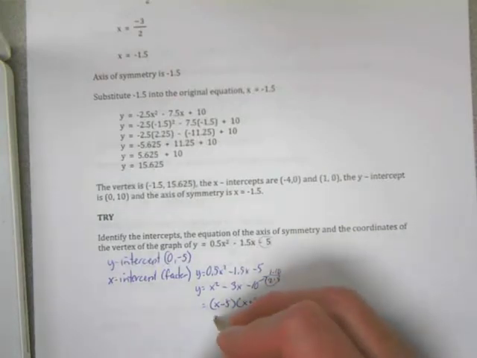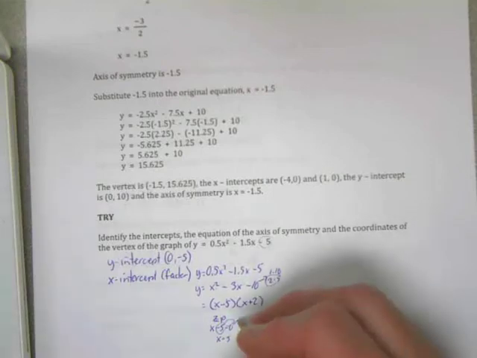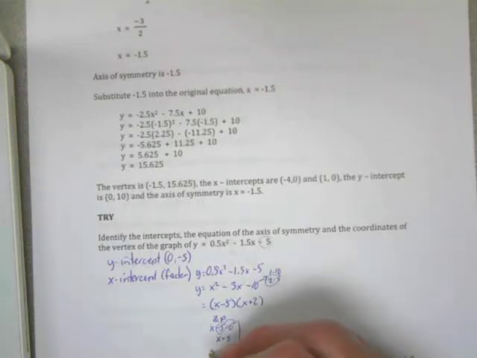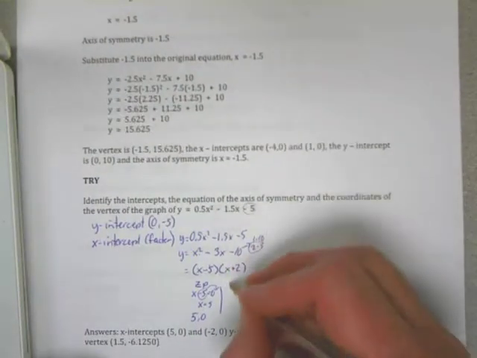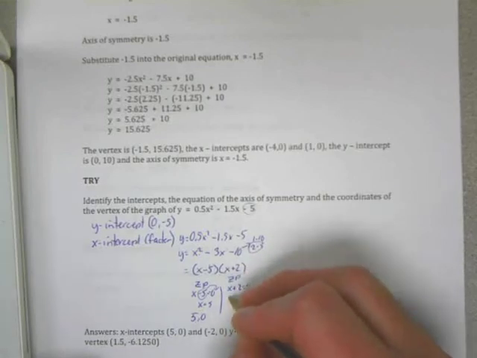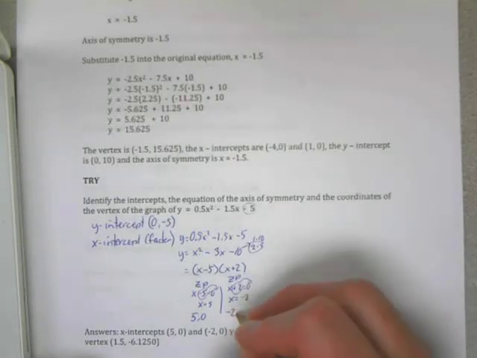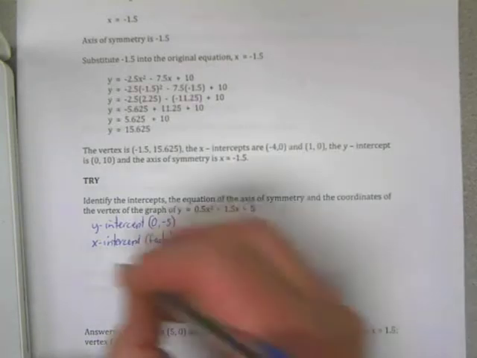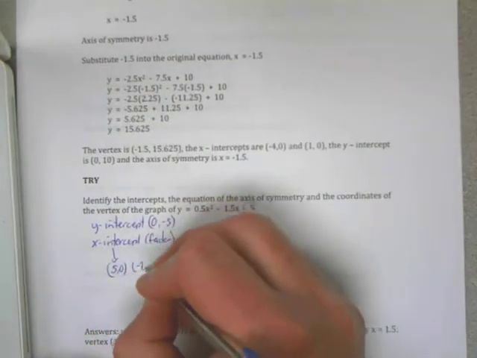I then use the zero property. So x minus 5 is equal to 0, x is equal to 5, so when it crosses the equal sign it becomes positive. So x is equal to 5, so this one point is 5, 0. We then do the same with the 2. X plus 2, we're going to use the zero property, is equal to 0. X is equal to negative 2, because when it's positive across the equal sign it becomes negative, so the other point is negative 2, 0. So there are my intercepts: 5, 0 and negative 2, 0.